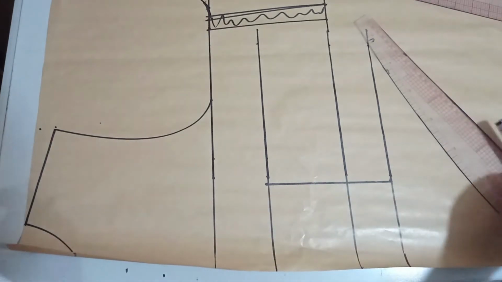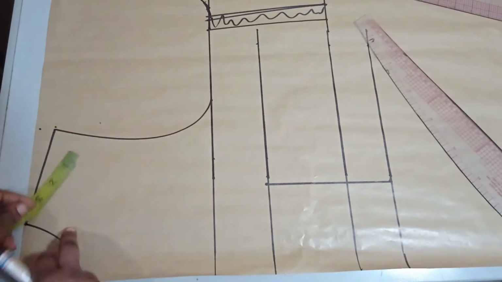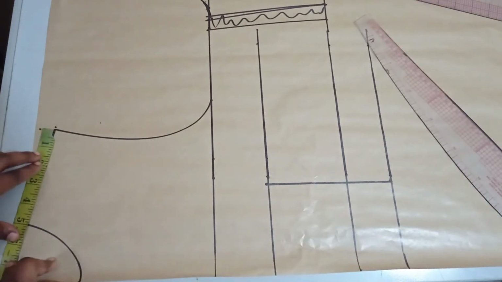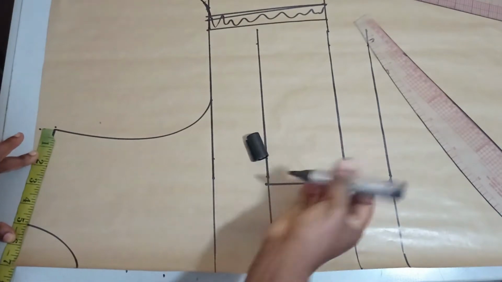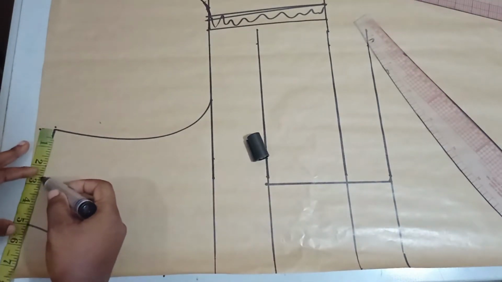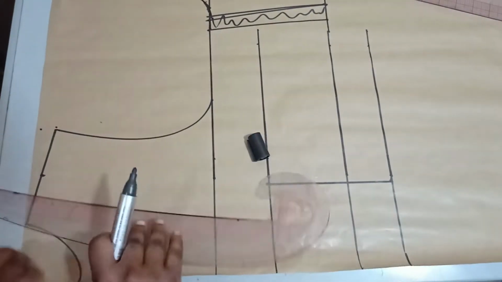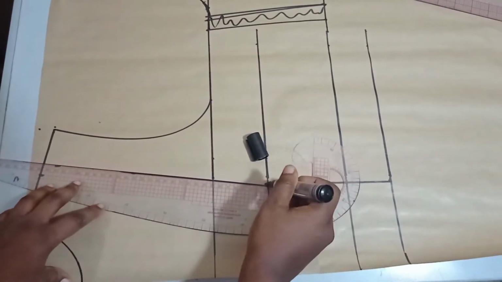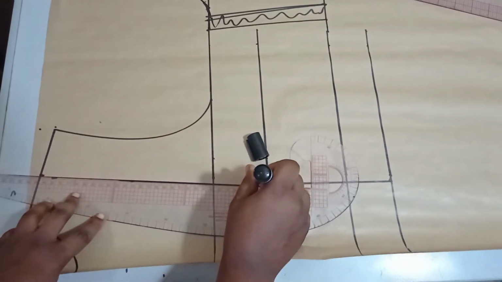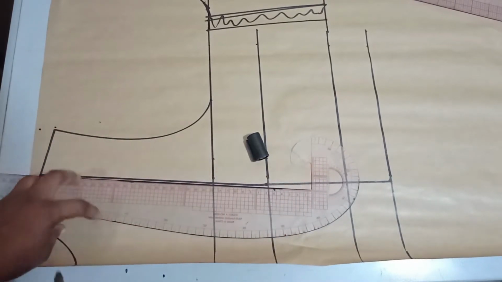On my shoulder area, I'm going to measure what I have on my shoulder, 5 inches. So the 5 inches, I'm going to divide it by 2, and that's going to give me 2.5 inches. And I'm going to connect my 2.5 inches to my bust span measurement on my bust point like this.